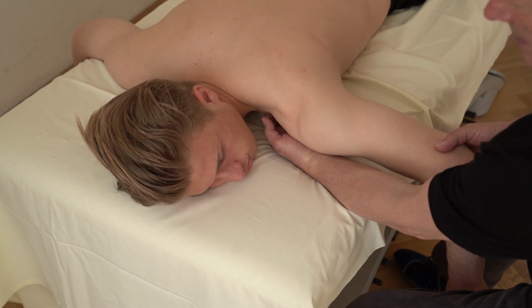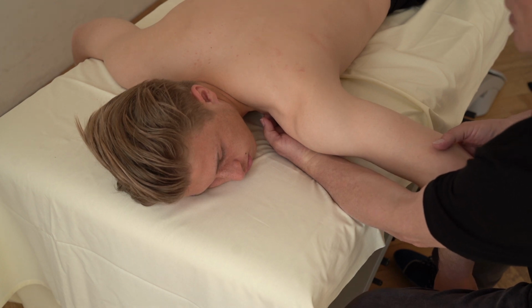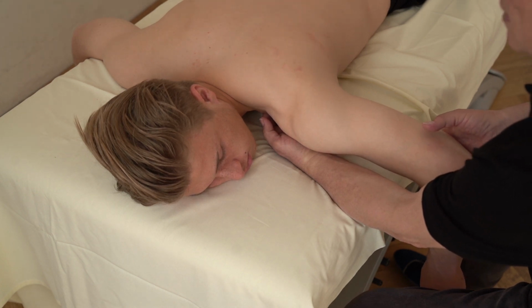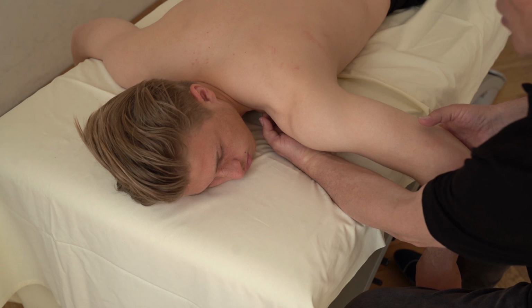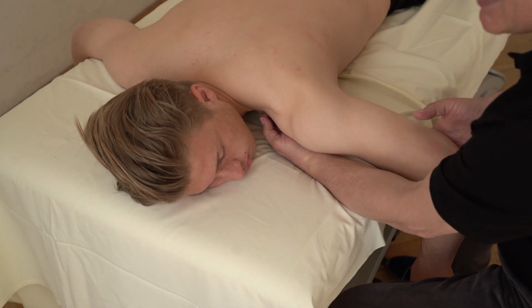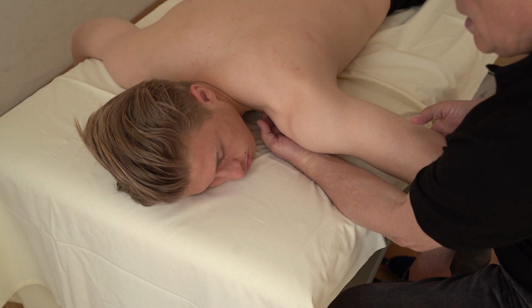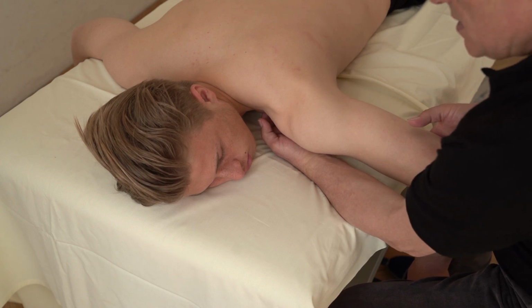Float away. From the thorax, I let it float away, and I may do it a second or third time to actually compress the joint capsule, compress everything, while I hold my contact through the spaces.